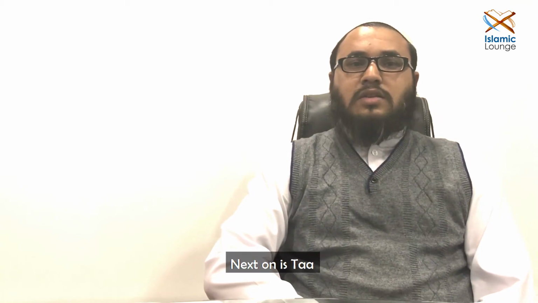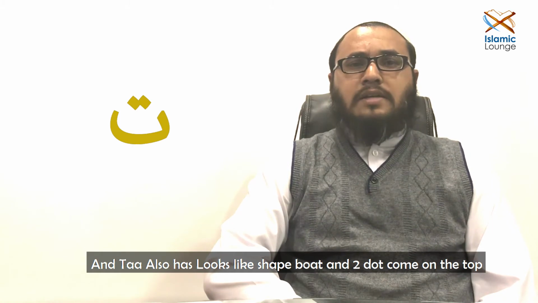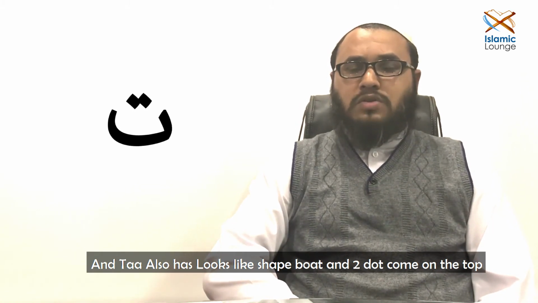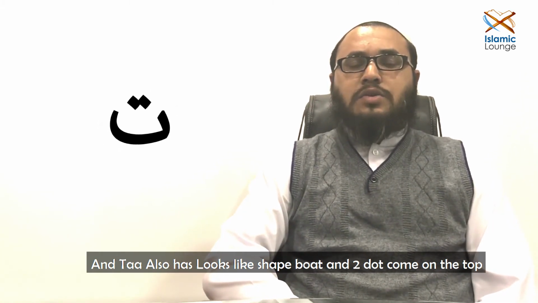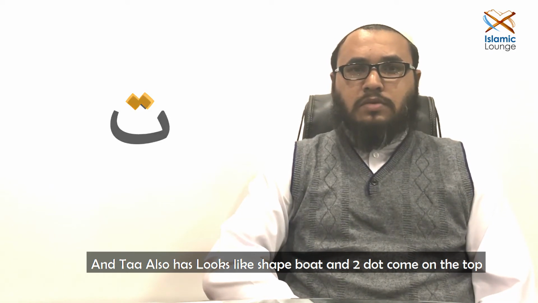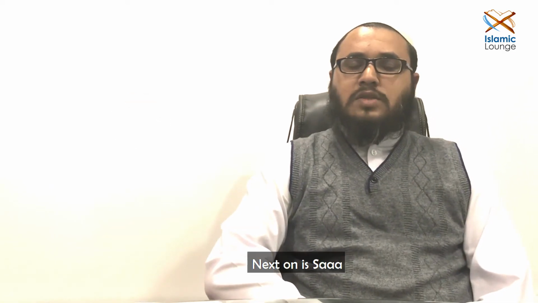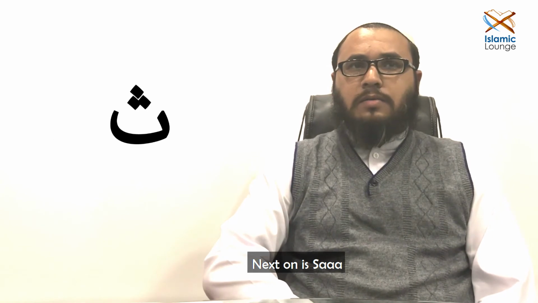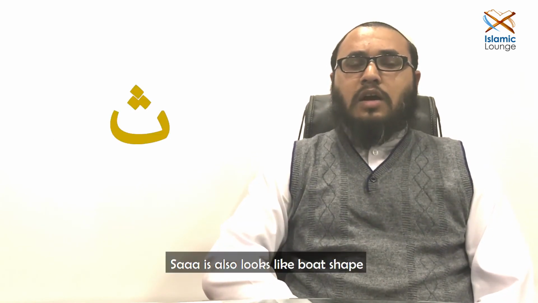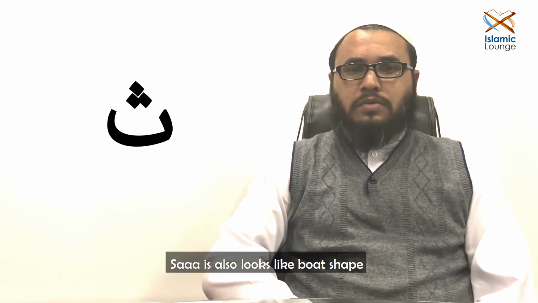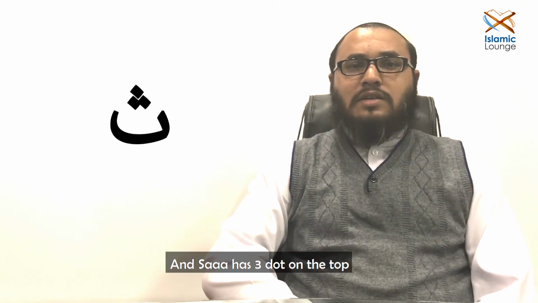Next one is ta, and ta also looks like a boat shape, and two dots come on the top. Next one is sa. Sa also looks like a boat shape, and sa has three dots at the top.